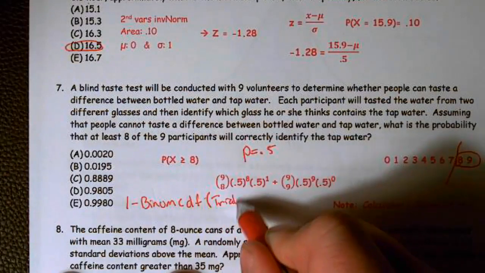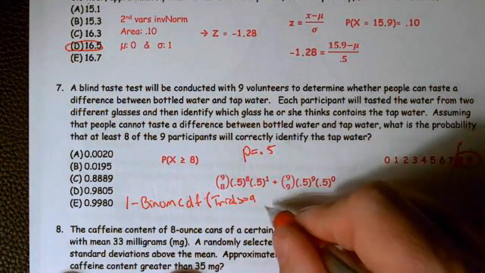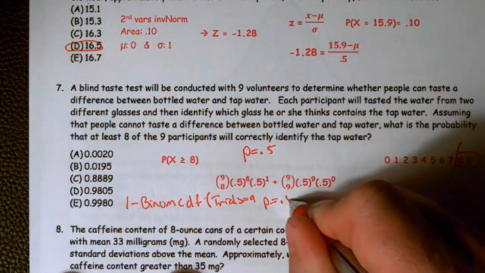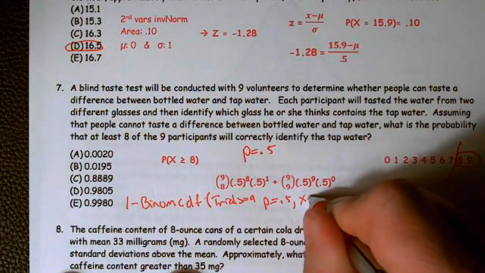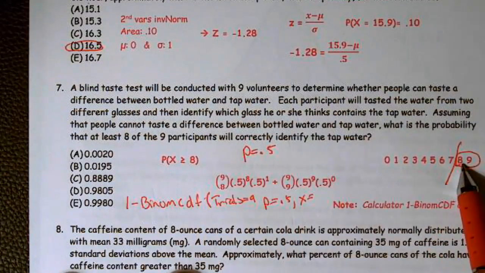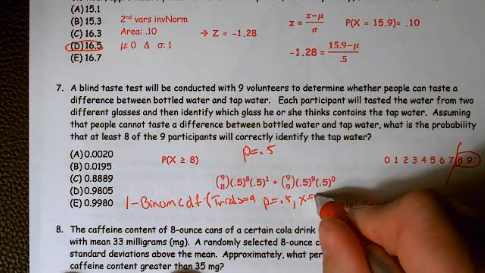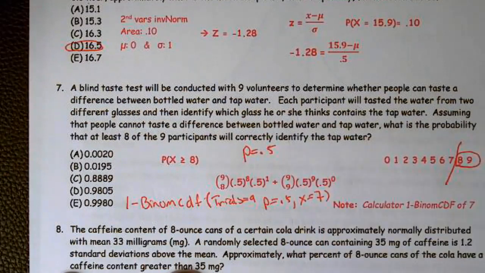trials equals 9, probability 0.5, x equals, well, I need to be careful. I want 9, I can't subtract it out. I want 8, I can't subtract it out. I always subtract out the highest value I don't want, which in this case is 7.